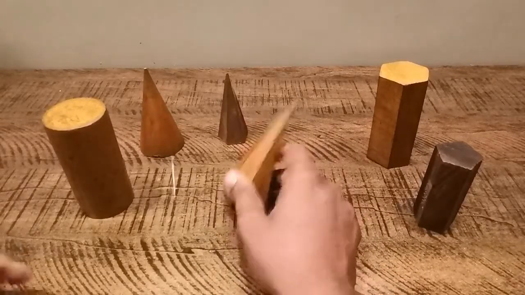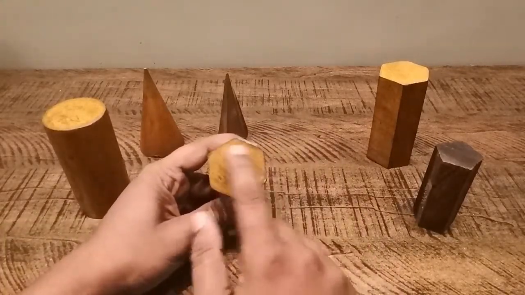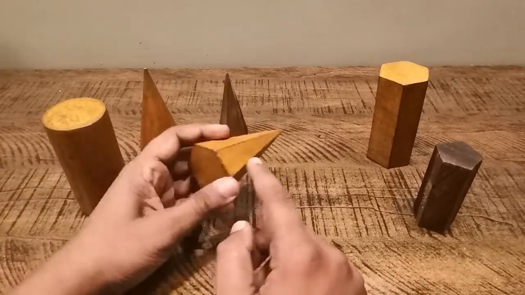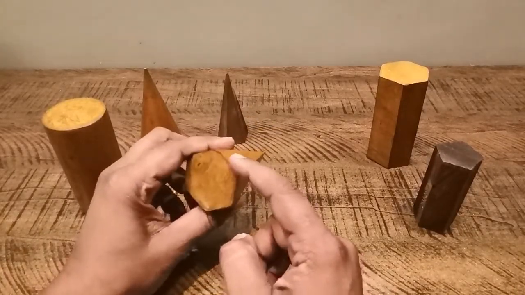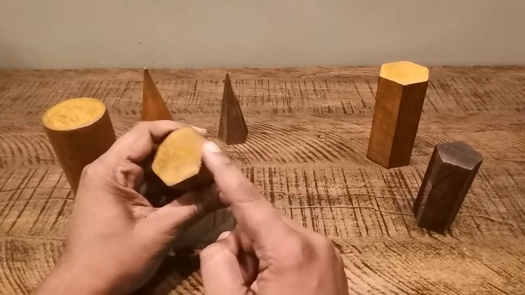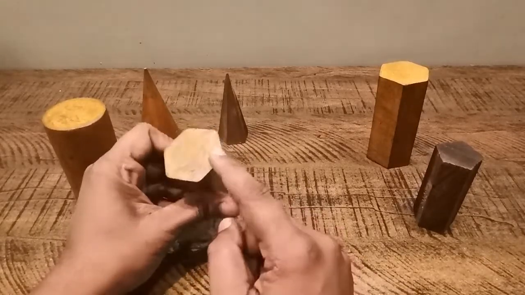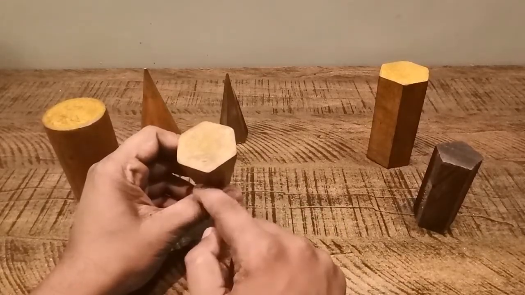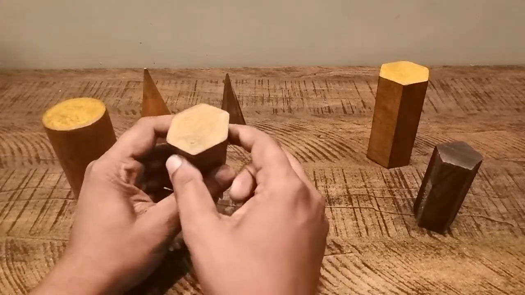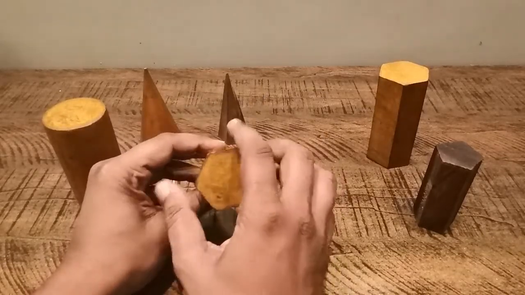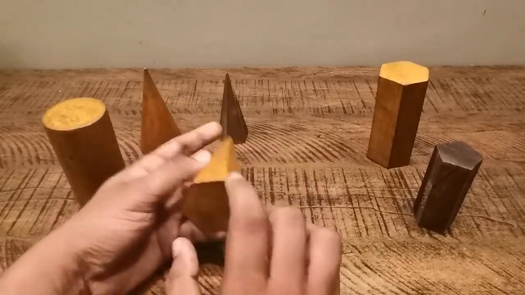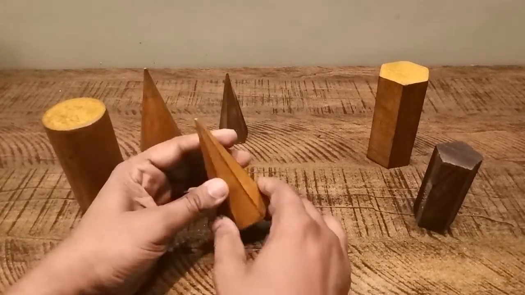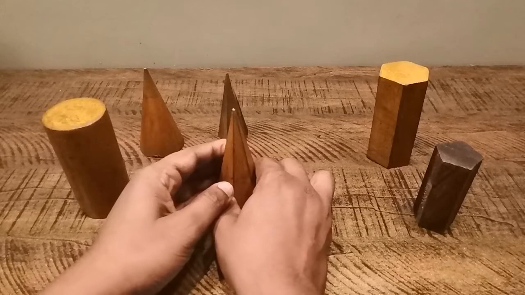So in short, we have 7 faces for this hexagonal pyramid. Okay, isn't it right? Check out now. For hexagonal, the 1 is at the base, and from every side, 1, 2, 3, 4, 5 and 6. From every side, one face moved up. That means 6 sides are there, so 6 faces moved up and 1 face is at the bottom. So there are 7 faces, right?